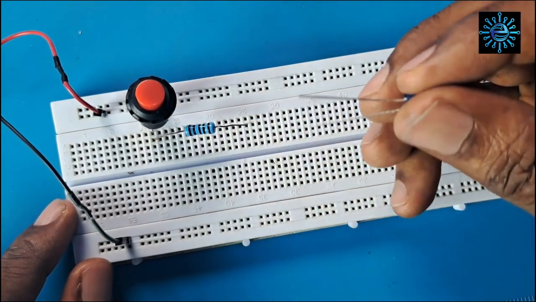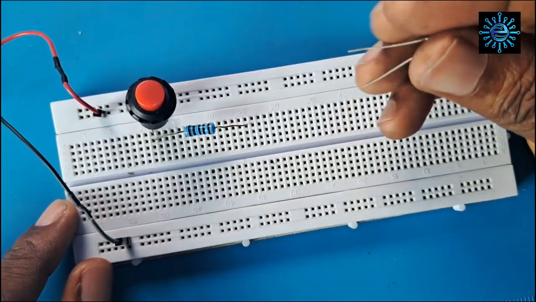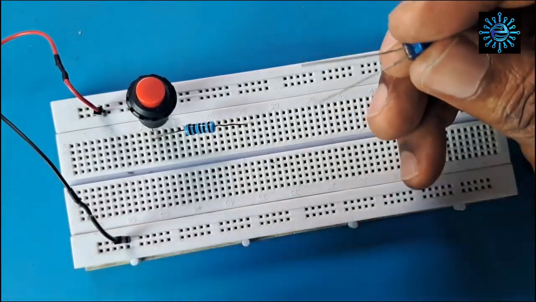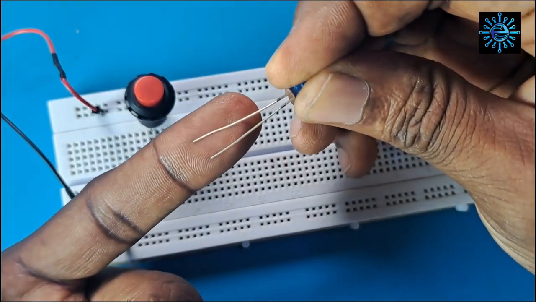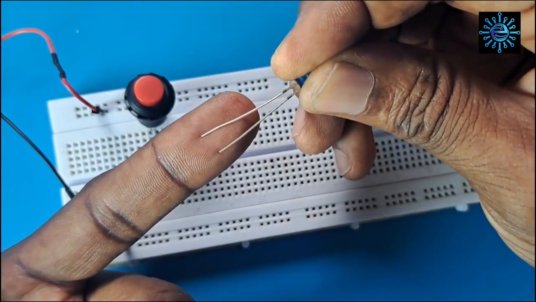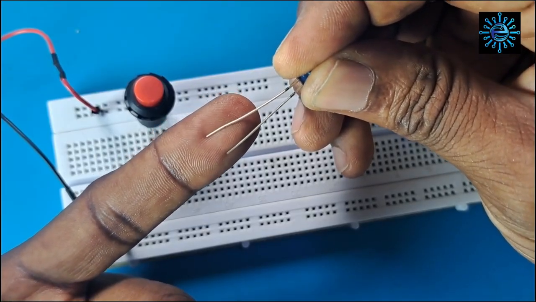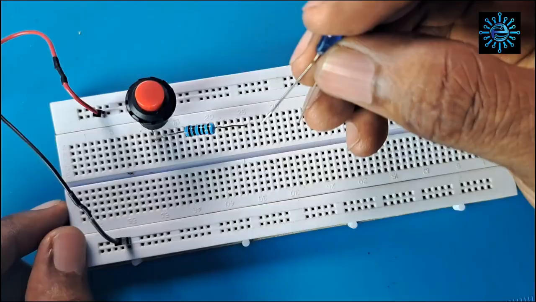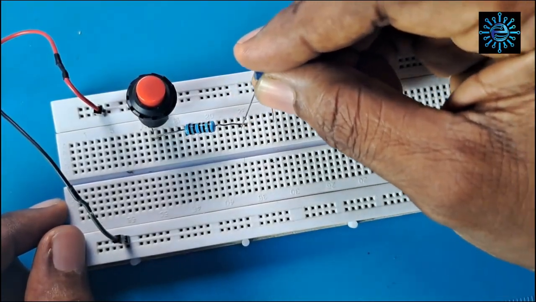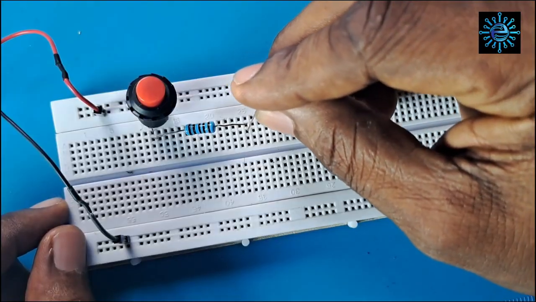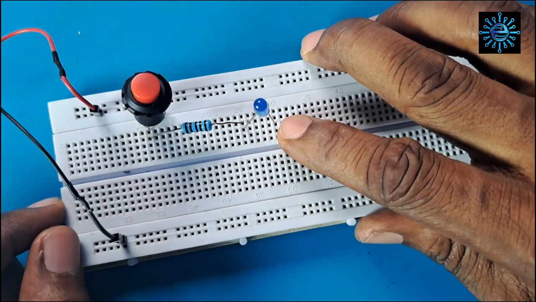Now, to identify the positive leg of the light emitting diode, I will look at the LED legs and identify the longer leg. The longer leg is the positive, while the shorter leg is the negative. So I will connect the longer leg, which is the positive leg of the LED, to this leg of the resistor, and the other leg of the LED I'll connect anywhere on the breadboard.